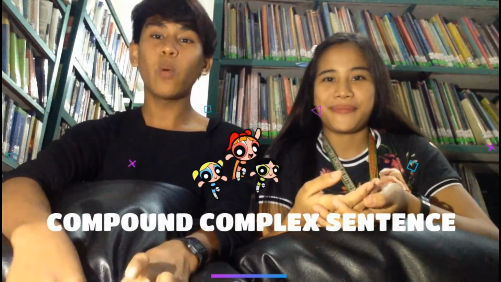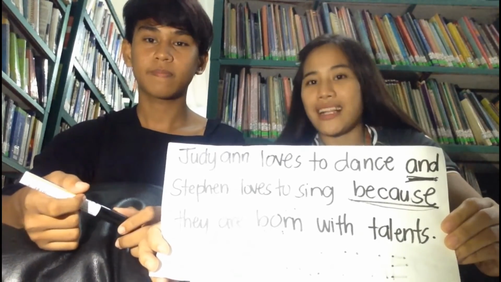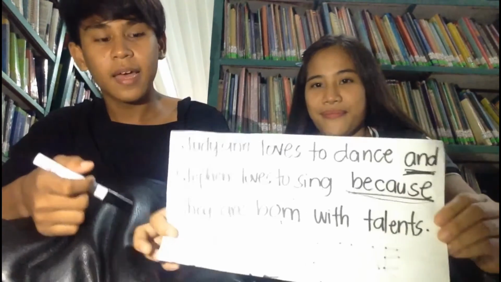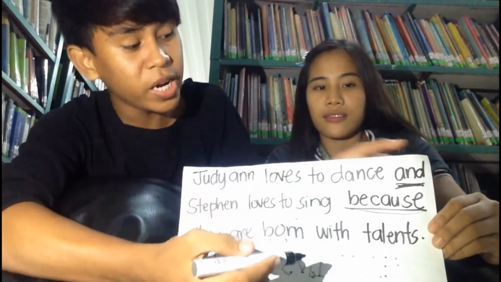The last type of sentence according to structure is the compound-complex sentence. A compound-complex sentence is a sentence with two independent clauses and one or more dependent clauses. So, this is an example of a compound-complex sentence: Judy Ann loves to dance and Stephen loves to sing because they are born with talents. In this case, the two independent clauses are Judy Ann loves to dance and Stephen loves to sing, joined with the coordinating conjunction, the word and.